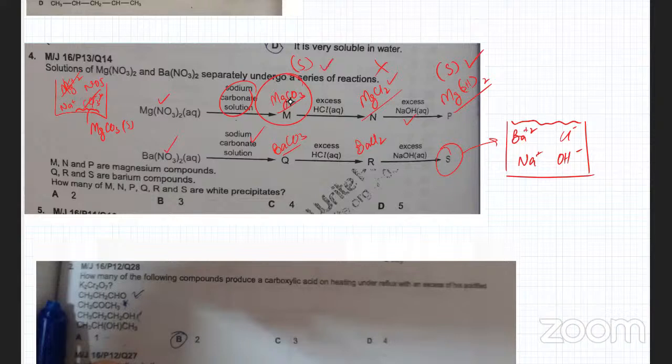Group 2 salts are all white. Barium carbonate, insoluble. That's going to give you a white precipitate. Barium chloride is soluble. This last one is also soluble. No precipitation happens. So I guess the answer for this one is 3. You got a magnesium carbonate precipitate, a magnesium hydroxide precipitate, and a barium carbonate precipitate, but no precipitation happens for the rest.